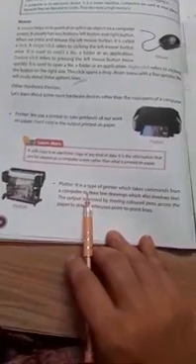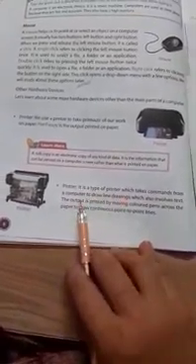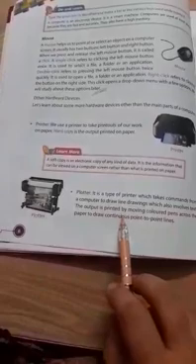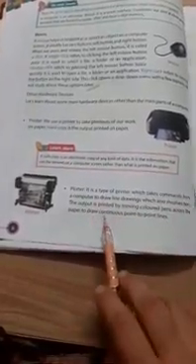Plotter. It is a type of printer which takes commands from a computer to draw line drawings, which also involves text. The output is printed by moving colored pens across the paper to draw continuous point-to-point lines.